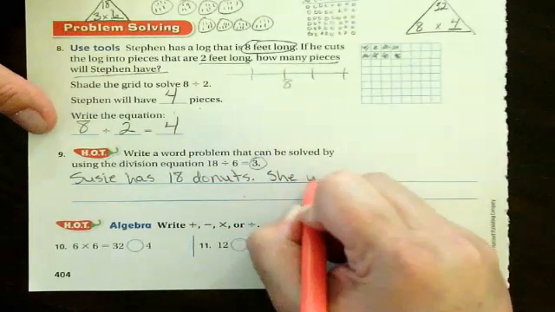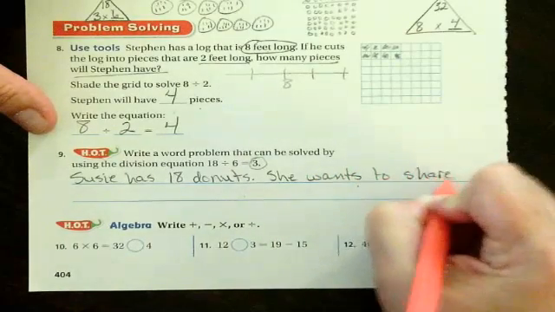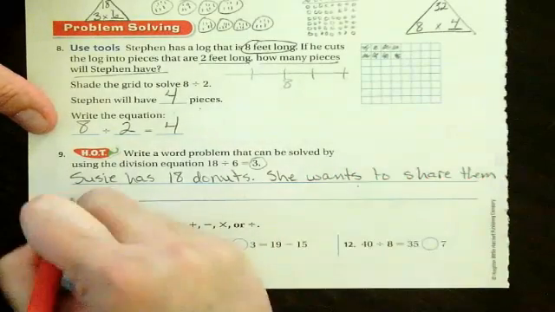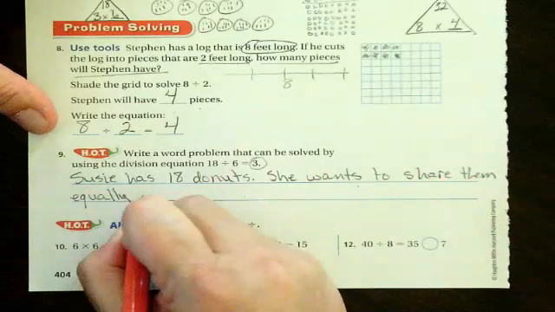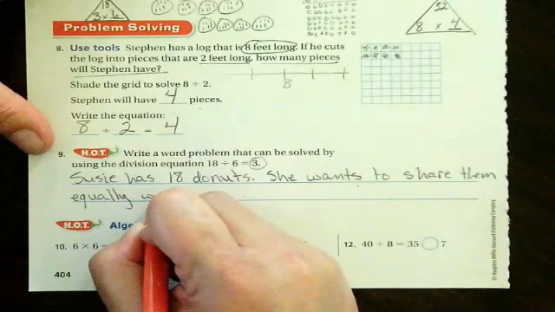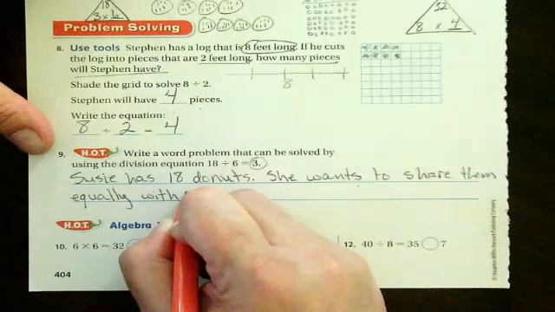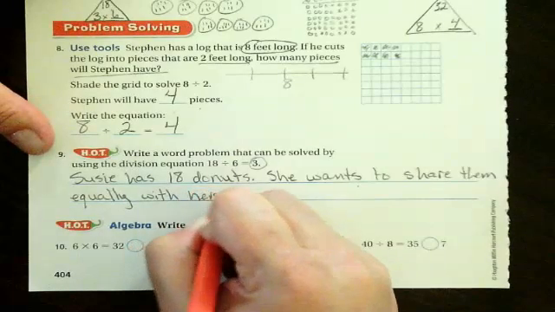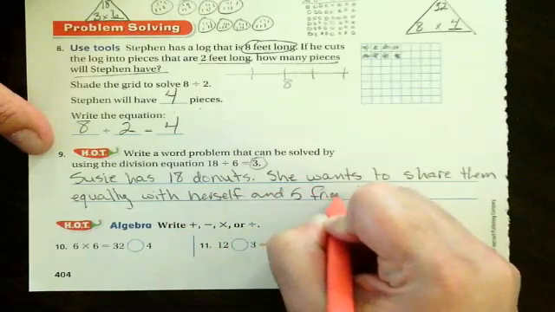She wants to share them equally with herself and 5 friends.